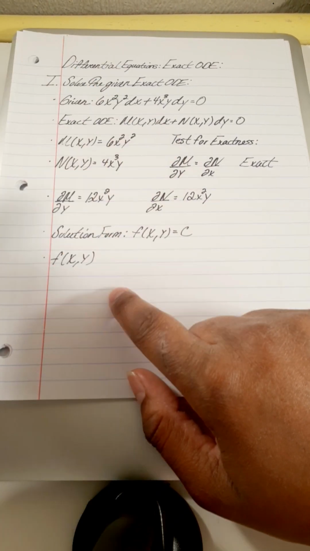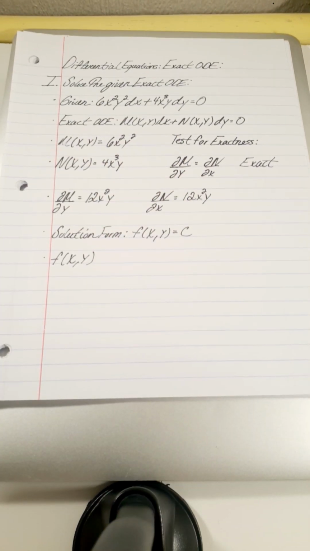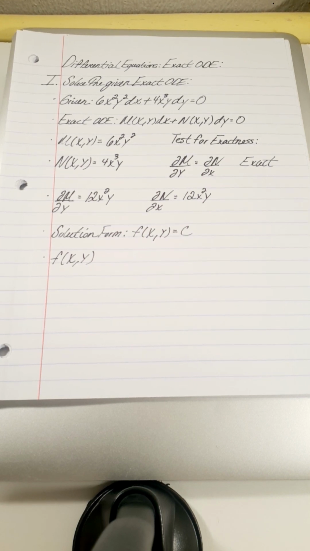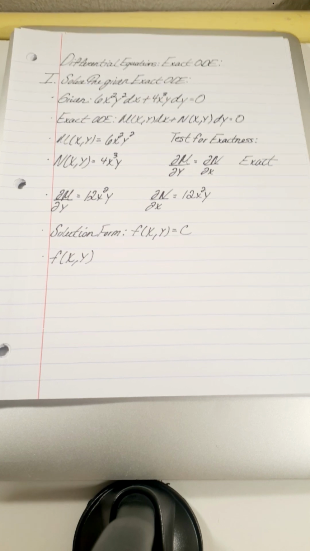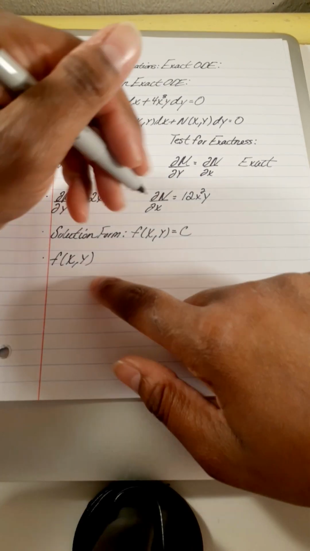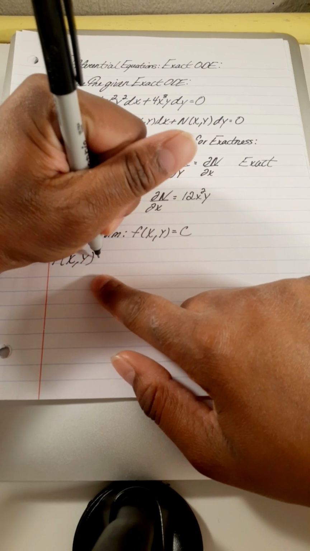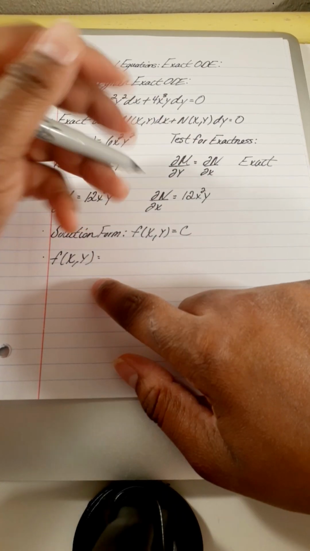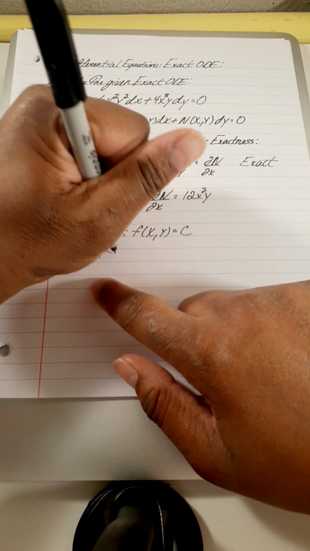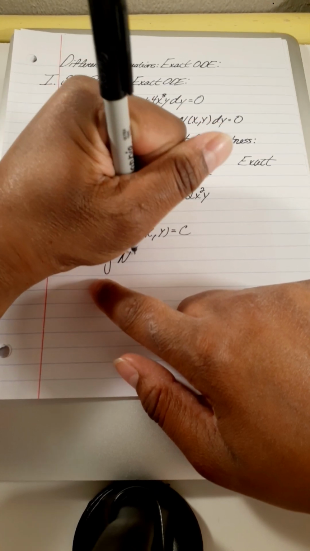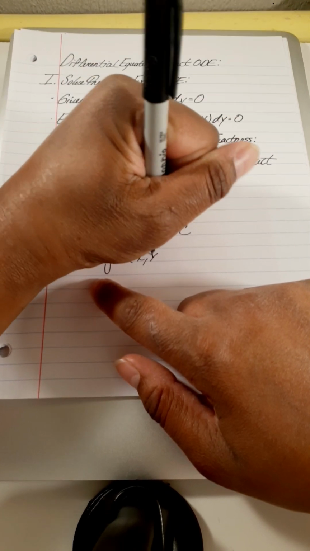You can integrate N of x comma y with respect to y, or M of x comma y with respect to x. It's entirely up to you which one you choose, although one may be easier than the other. In our case, neither is harder to integrate than the other, but I'm going to integrate N of x comma y with respect to y.